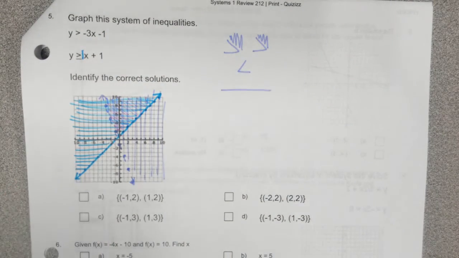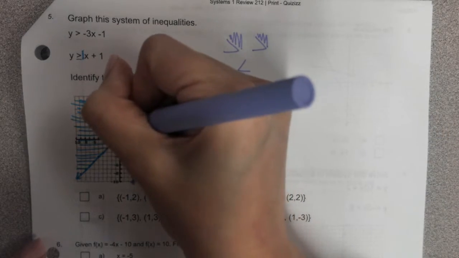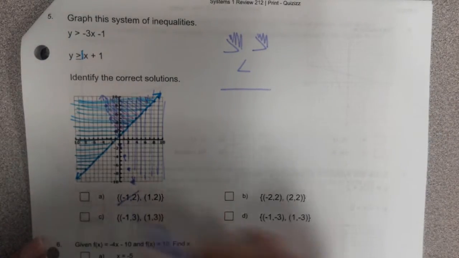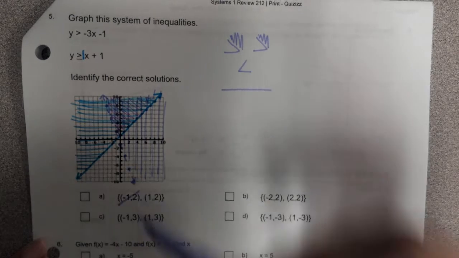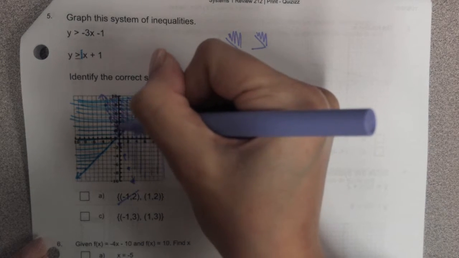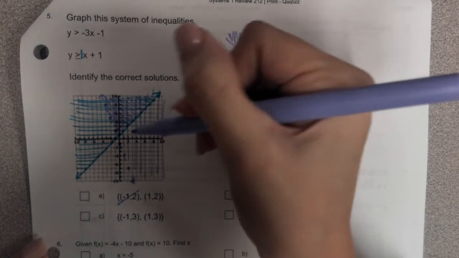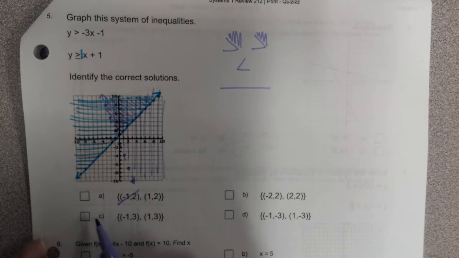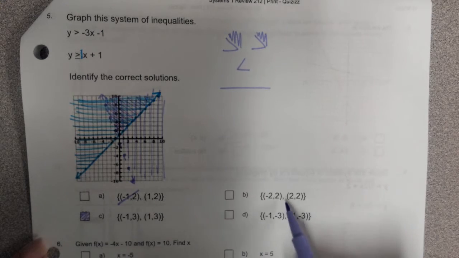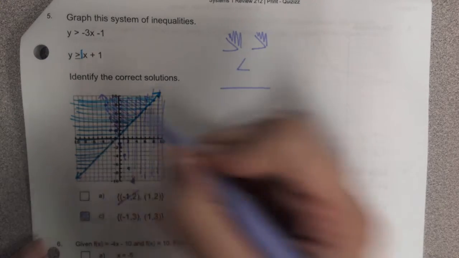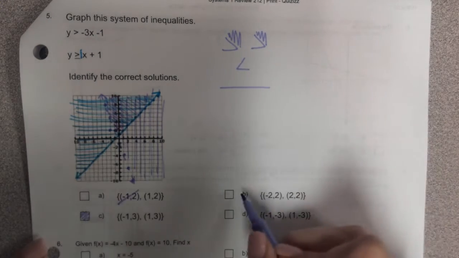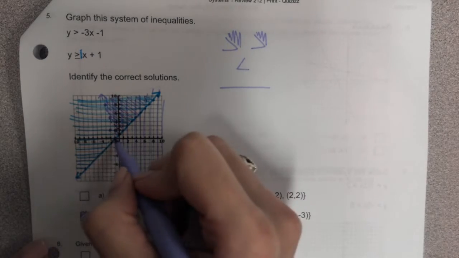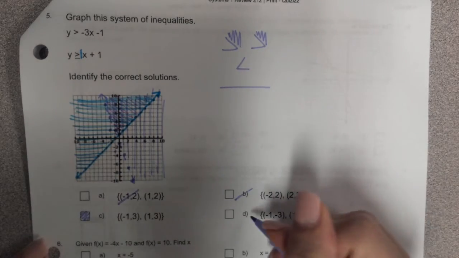Okay, so let's look at some points. We've got (-1, 2). That's on a dotted line, so it's not going to be that one. Let's go here. (-1, 3). That works. (1, 3). That works. I want to say this is going to be your answer. Come over here. (-2, 2). Nope, so it can't be that one. (-1, -3). Nope, can't be that one.